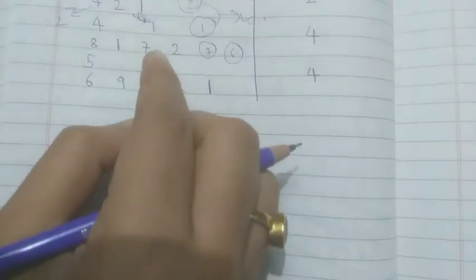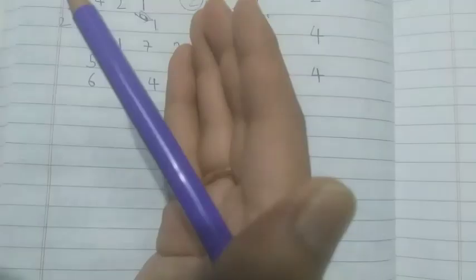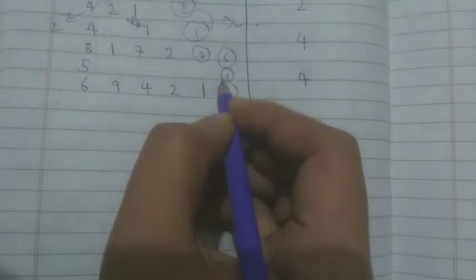For 7, towards the left 8 is greater and towards the right nothing is greater, so 8 minus 7 is 1. For 2, towards the right nothing is there, towards the left 7 is greater, so 7 minus 2 is 5. So how many values are there? 7, 6, 1, 5. So there are 4 values. This is the concept that we are going to use.